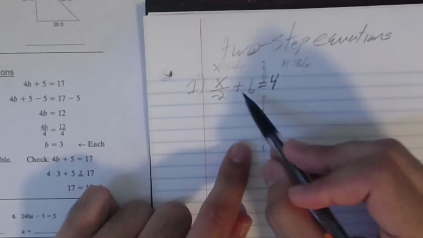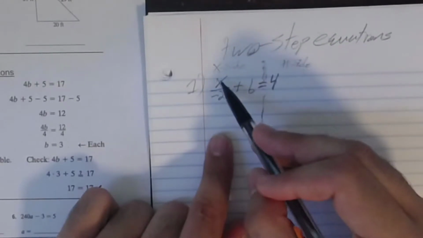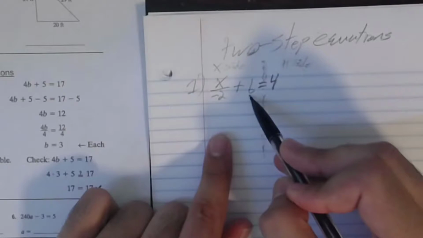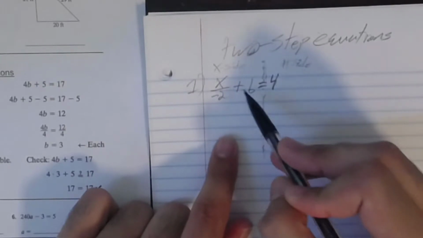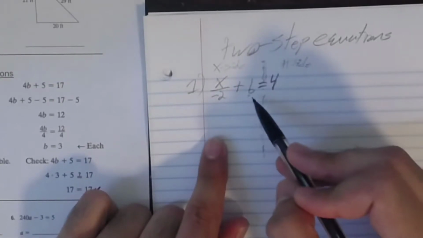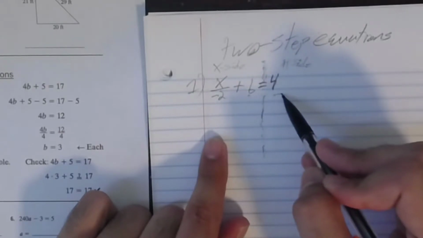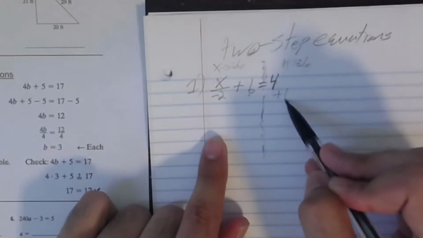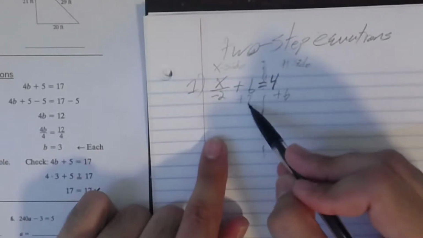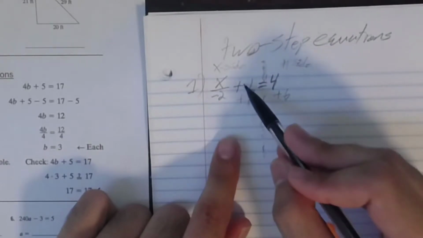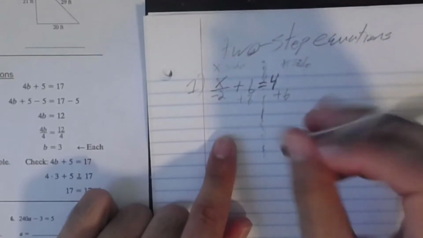Now we have this. This is tied together, but we can move this. Since this is a plus 6, how do we move it to the other side? Do we just do plus 6 on both sides? Well, no, we can't because this won't cancel out.